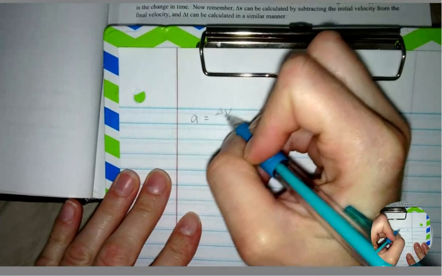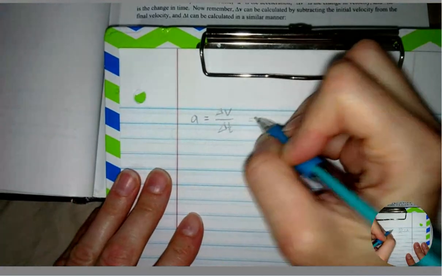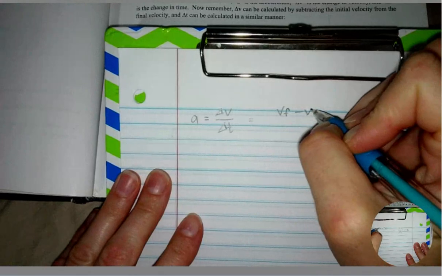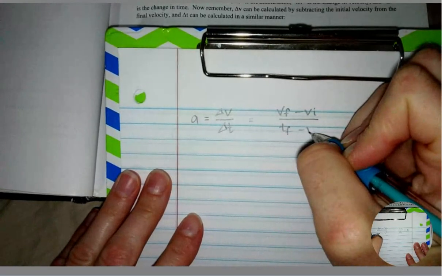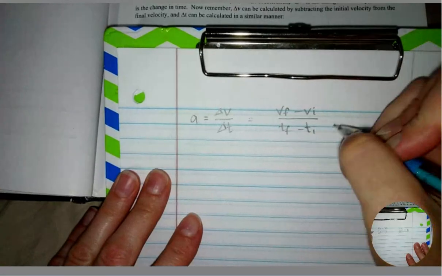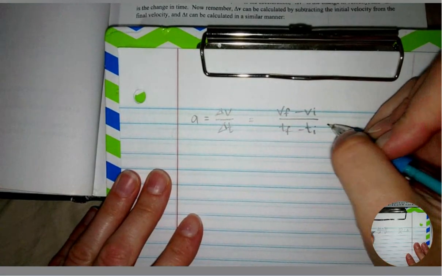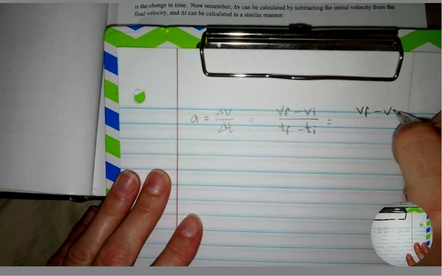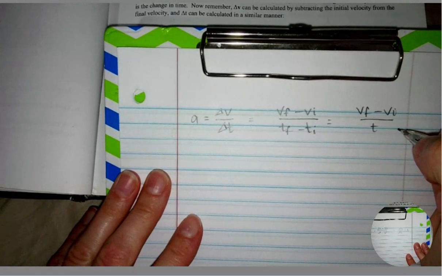So we know acceleration is the change in velocity over the change in time. We talked a little bit about how the delta means the final minus the initial. So time final minus time initial. But we also talked about how most of our physics experiments are starting when time is equal to 0, so we can simplify this expression as simply over time, and not time final minus time initial.